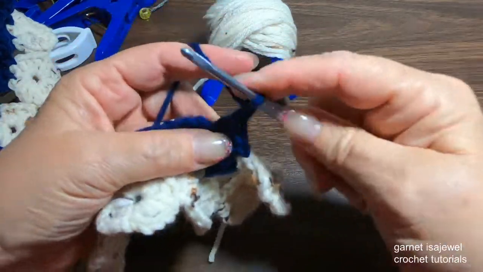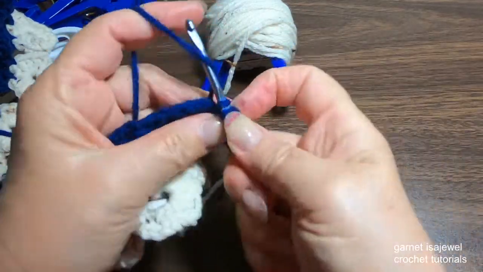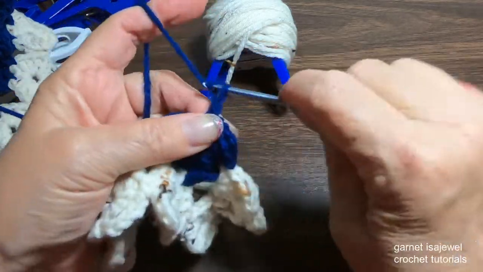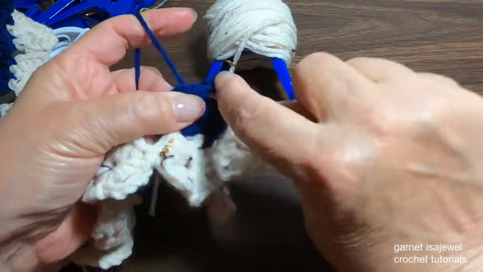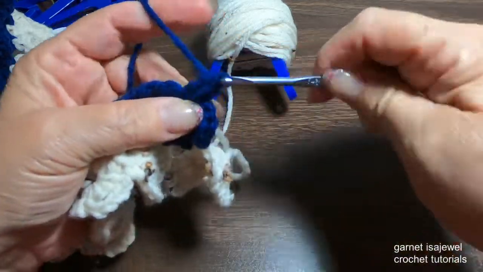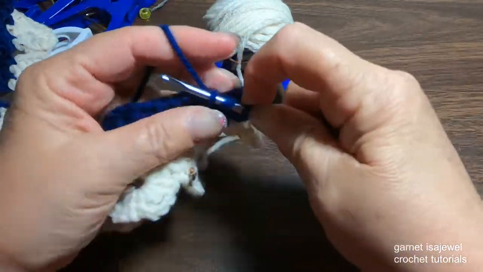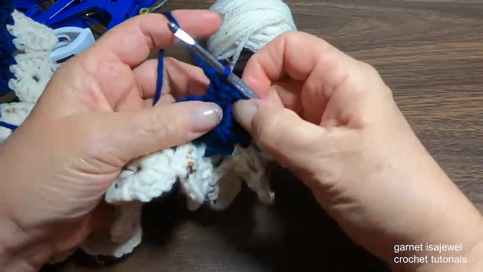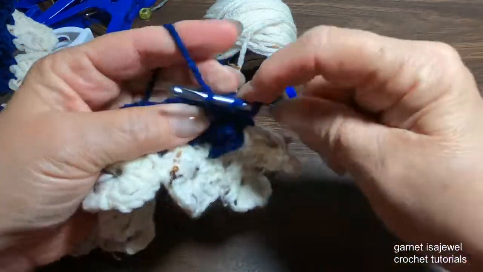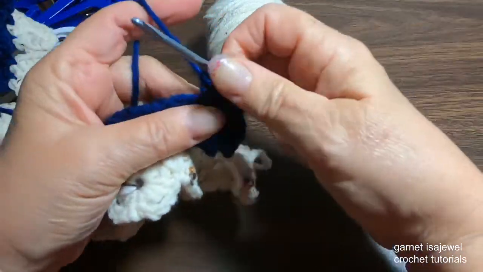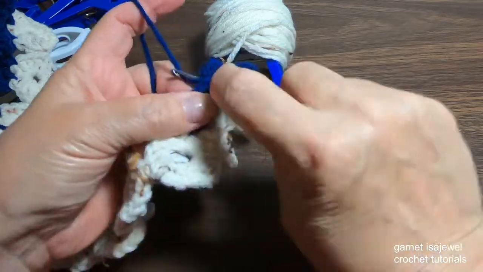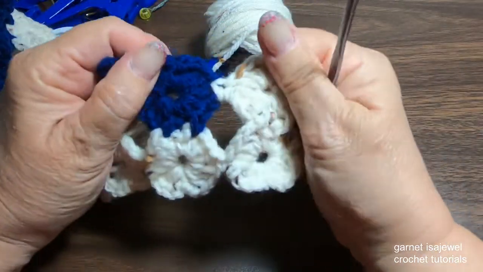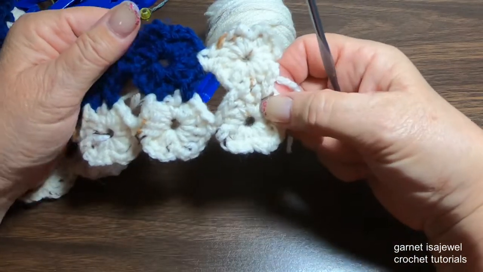Chain 2, single crochet, chain 2, and 3 double crochet. And that'll get us going all the way to the end of the row. Okay, I got one more. All right, and then I got my single crochet. Okay, so we got a nice finish here.